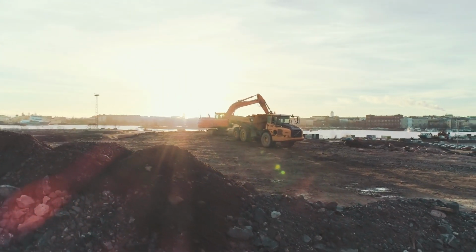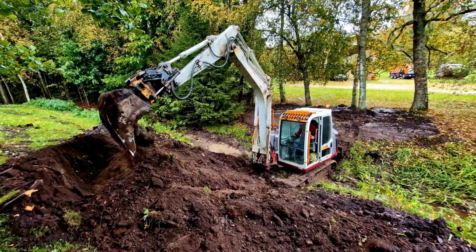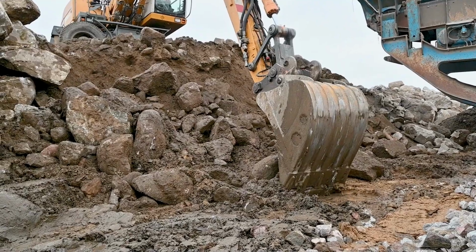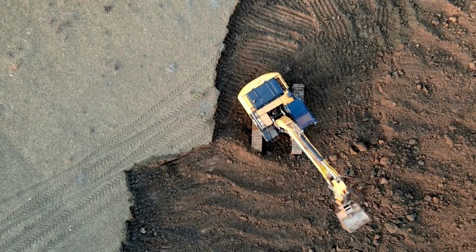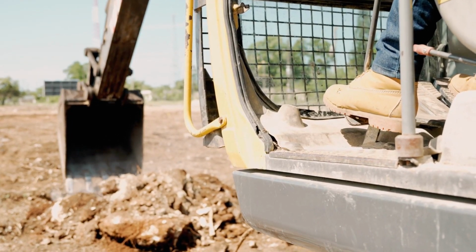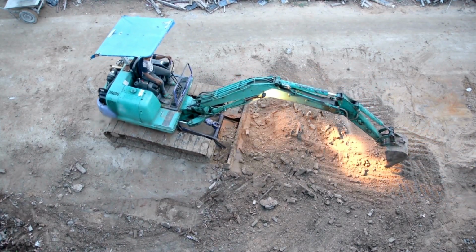In a traditional excavator, the operator moves the joystick, hydraulic oil flows to the cylinders, and the bucket moves. The machine itself does not know where the bucket is. Everything depends on the operator's eyes and experience. While this works, accuracy depends heavily on skill, visibility, and working conditions.